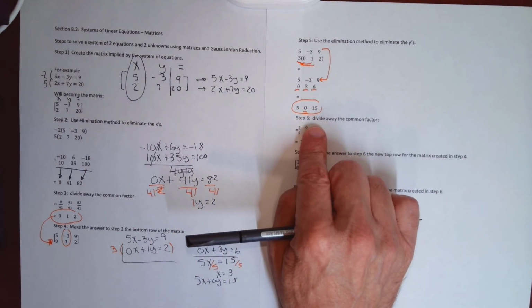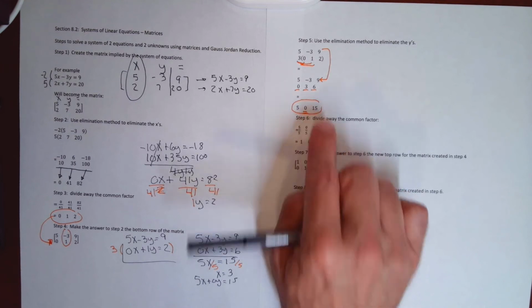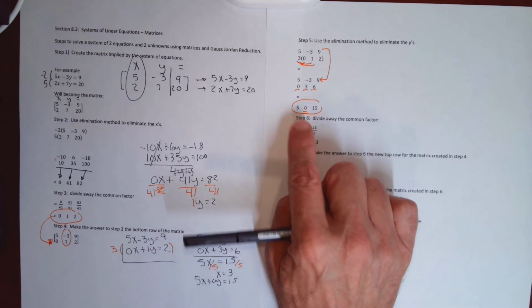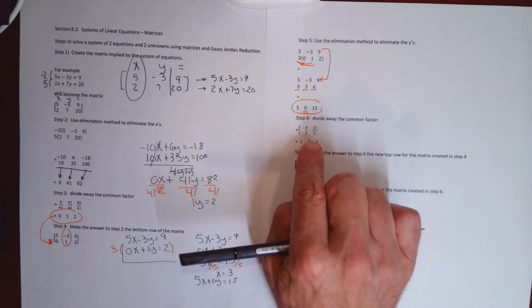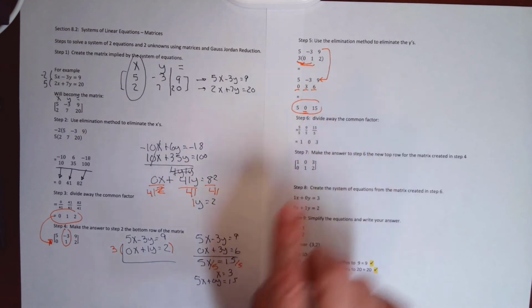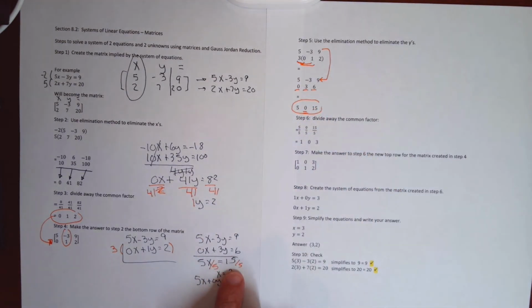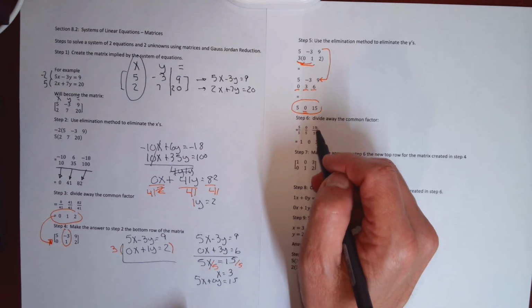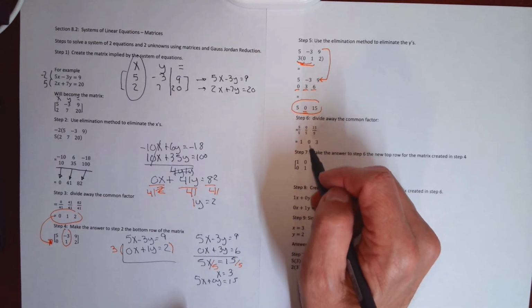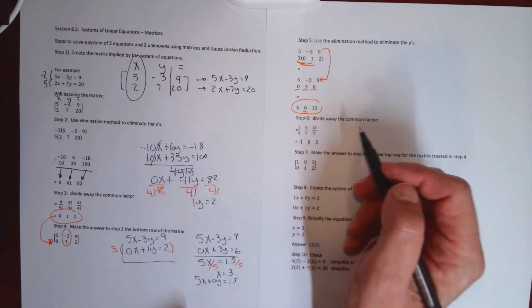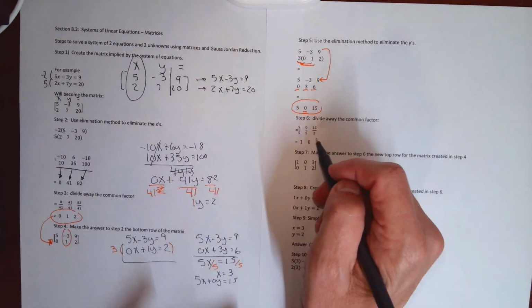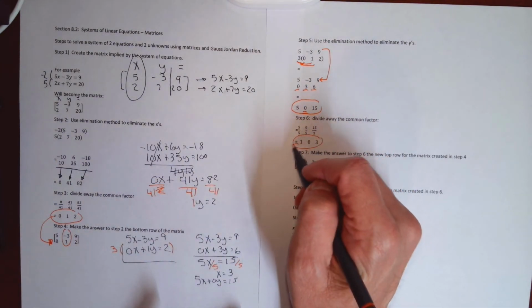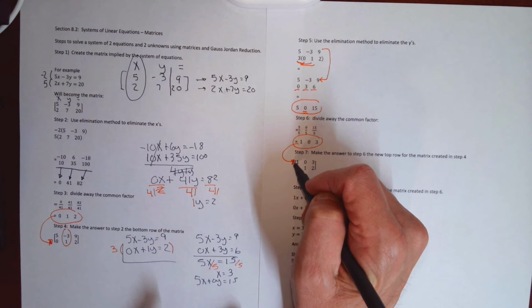Now I'm going to divide away the common factor. 5, 0, and 15 are all divisible by 5. So I did 5 divided by 5, 0 divided by 5, 15 divided by 5, just like I divided by 5 there. It's nothing different. It just looks way more complicated. And this 5 divided by 5 gives me 1. 0 divided by 5 is 0. 0 divided by 5 is 0. 15 divided by 5 is 3. I'm going to make this answer the top row of my matrix.